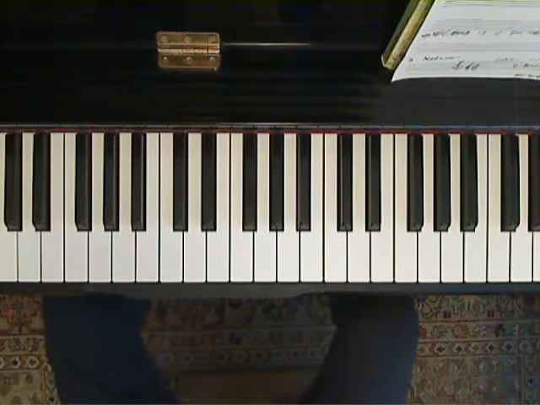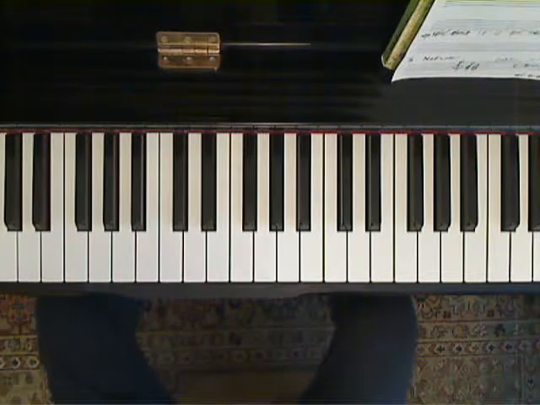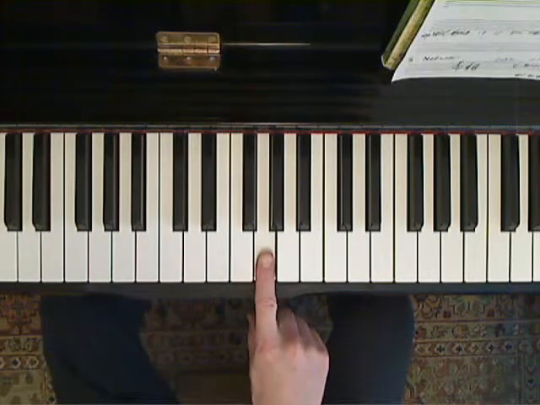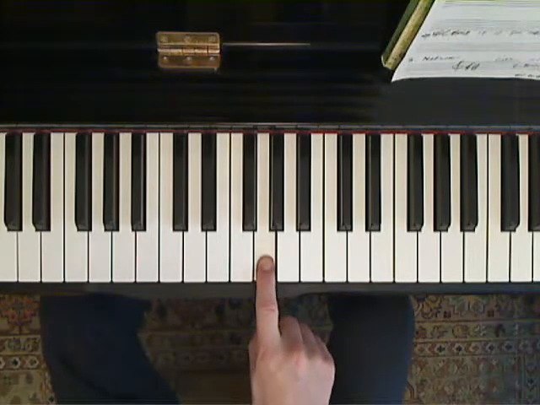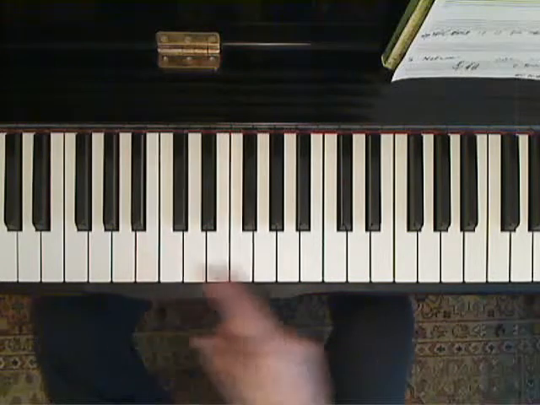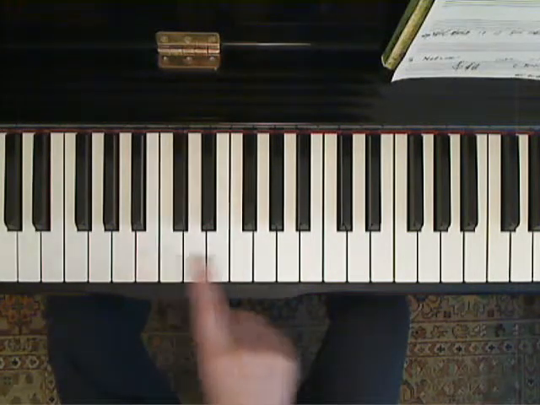To compare this, we need now to take as a first example the major scale. And in this case, of course, as usual, we are going to use the C major scale.